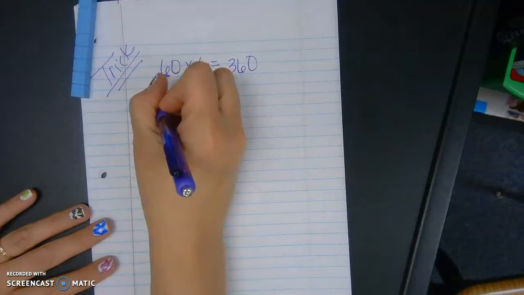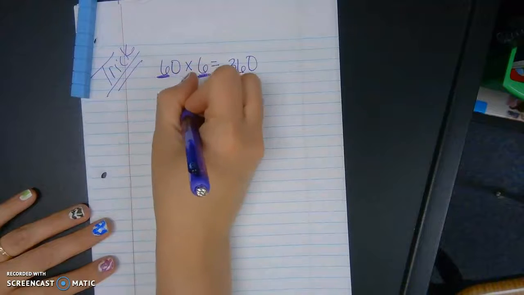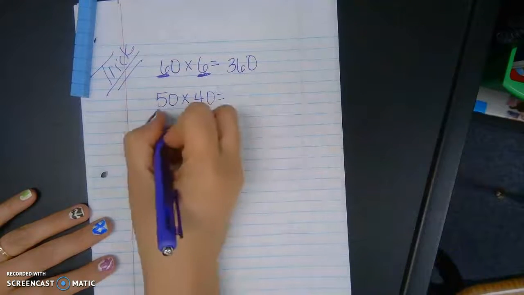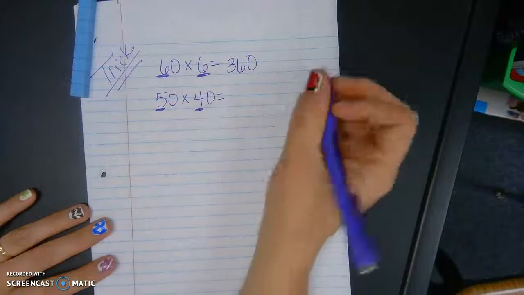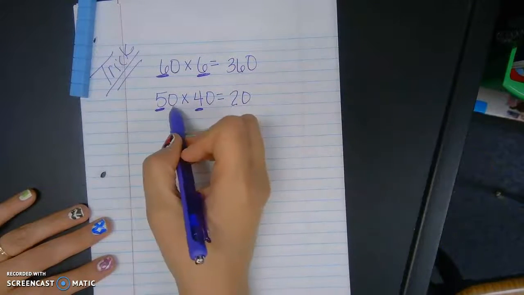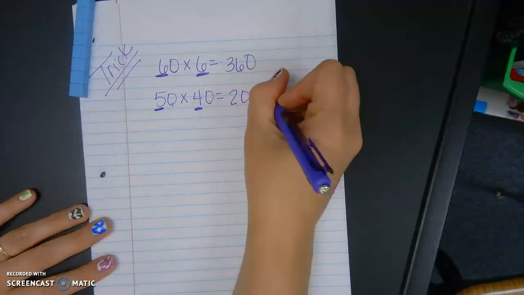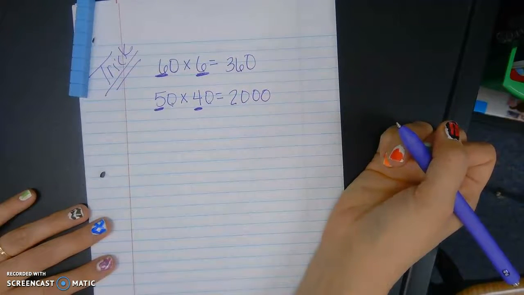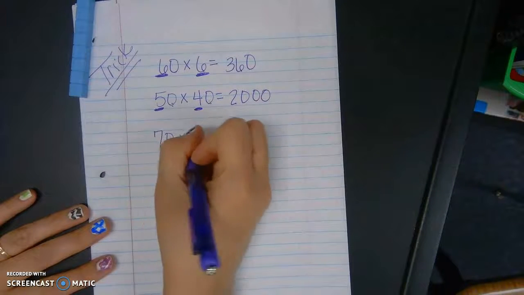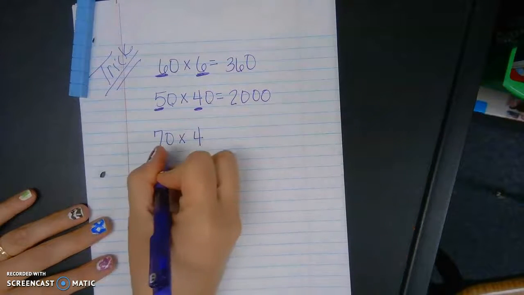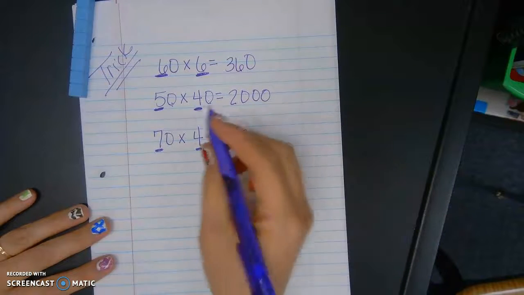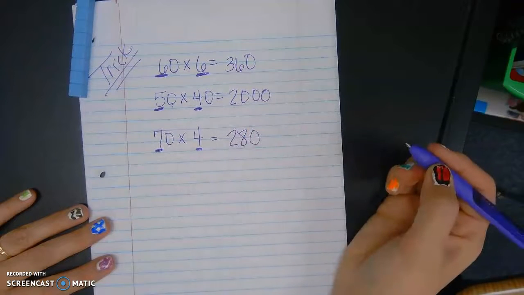Same thing applies. Let's say we've got 50 times 40. Same thing. I'm going to underline the 5, underline the 4. 5 times 4 is 20. And then how many zeros? You have 2 zeros, so 1, 2. You move them both over, so 2,000. If you have 70 times 4, you're going to multiply 7 times 4 is 28. Move the 1 zero over, so it's 280.